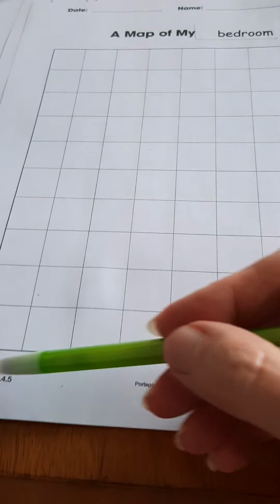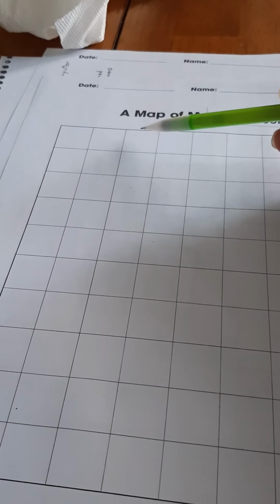So I don't want you to just draw all the things in your bedroom in the corner. Make this whole grid, that's what this is, be your bedroom. So if your bed, let's say you got a window right here, so you would draw a rectangle for the window. If your bed fills most of your room, that's going to be the biggest shape, isn't it? Okay, so don't make it all be in the corner. Make this whole grid be your bedroom. Does that make sense, grade 1?